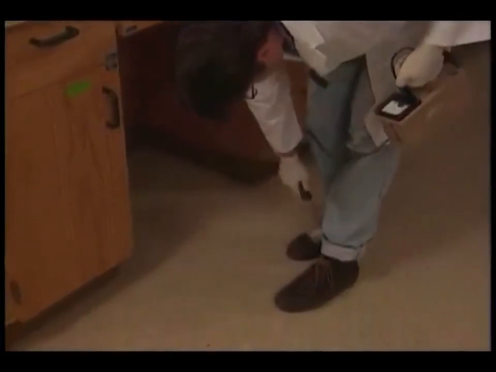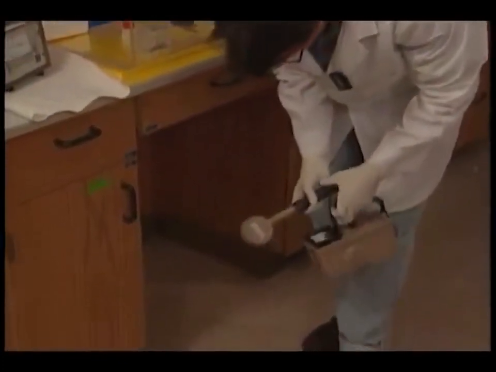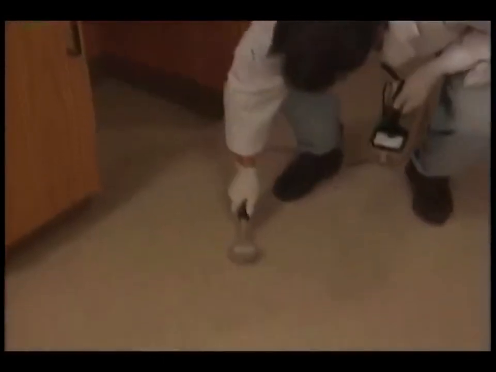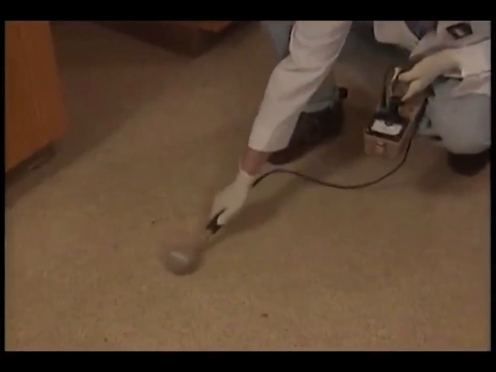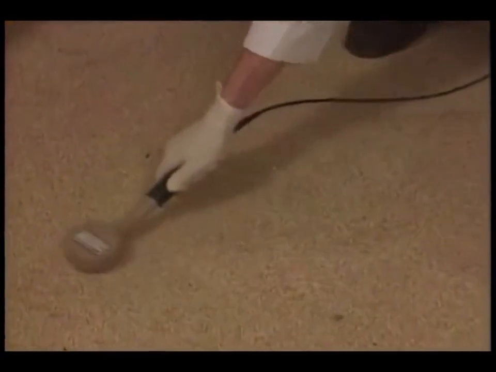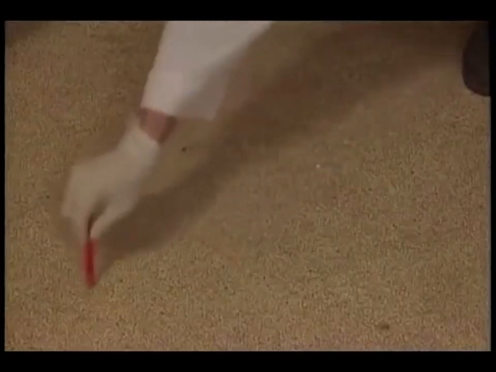Personal safety comes first. The next order of business is to identify the extent of the spill. It's crucial to prevent spilled material from being tracked to other areas. Otherwise, a small cleanup may turn into a big project. That's useful guidance for any kind of spill.